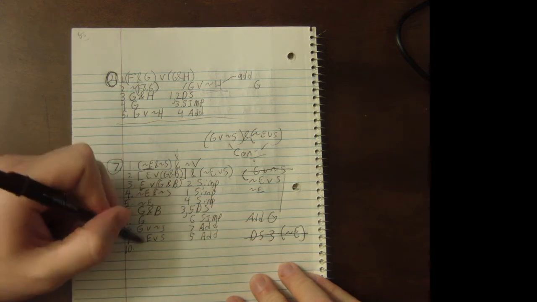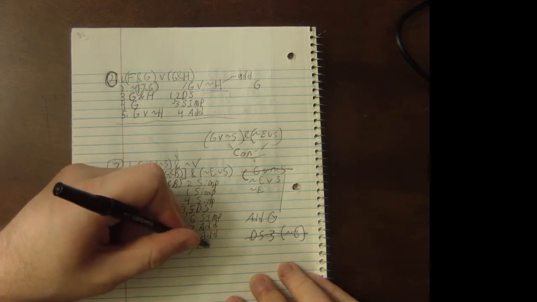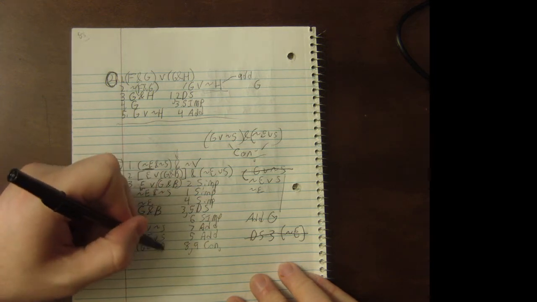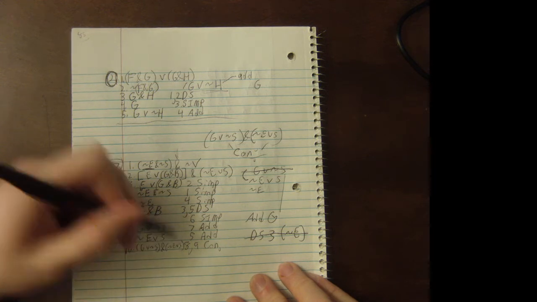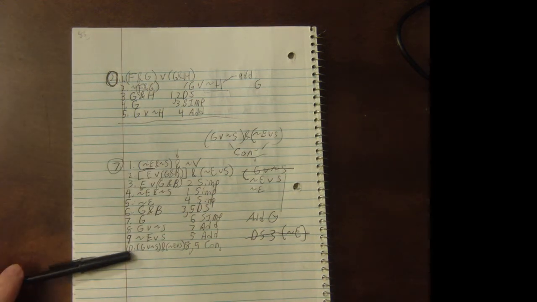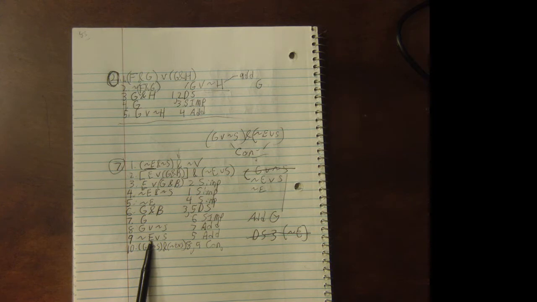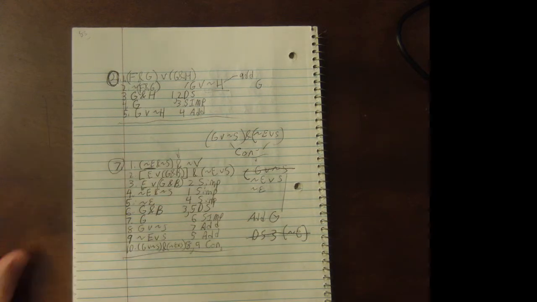And so I conjoin premises 8 and 9. G or not S, and not E or S, I should say. Do my double check. So is my product of the form P and Q, where the first conjunct is identical to everything on line 8, the second conjunct is identical to everything on line 9, and the main operator is an and? Yes. Done. So again, the goal is to really, really turn these into a method. And the method won't change. All we're going to do is learn a few more tricks. And so I'm going to talk a little bit about those now.